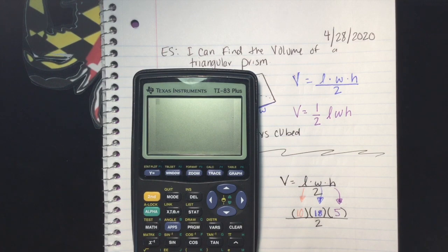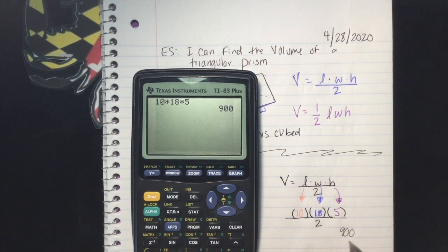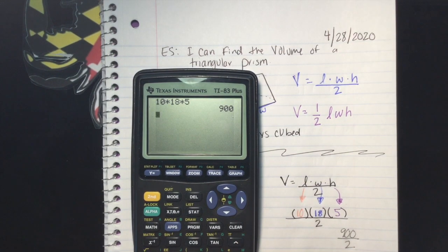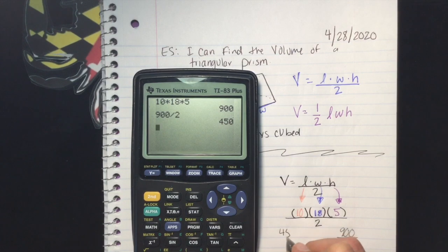If I put the first 3, length, width, and height, in the calculator, 10 times 18 times 5, that equals 900. So this first portion is 900. And then we're going to divide by 2. So we take that 900, divide by 2, and our answer is going to be 450.